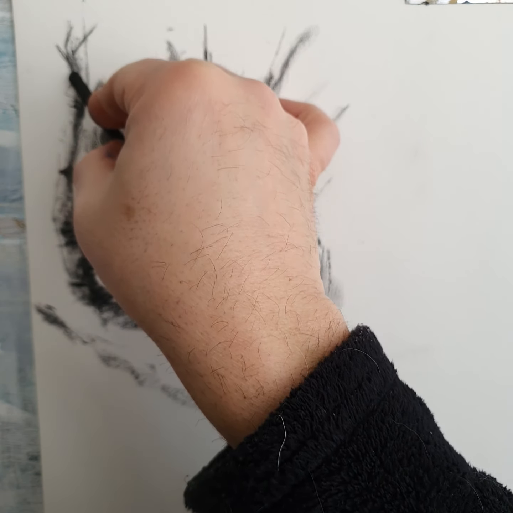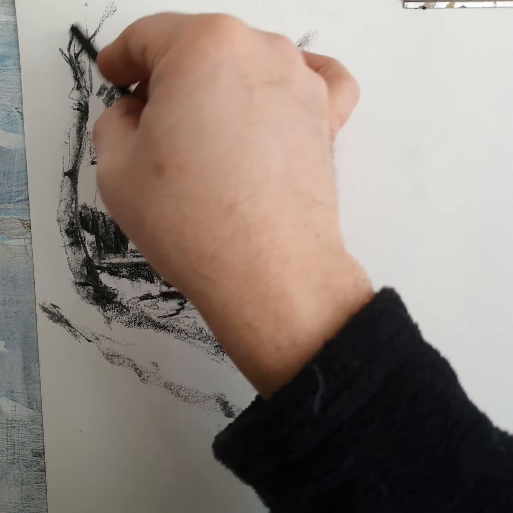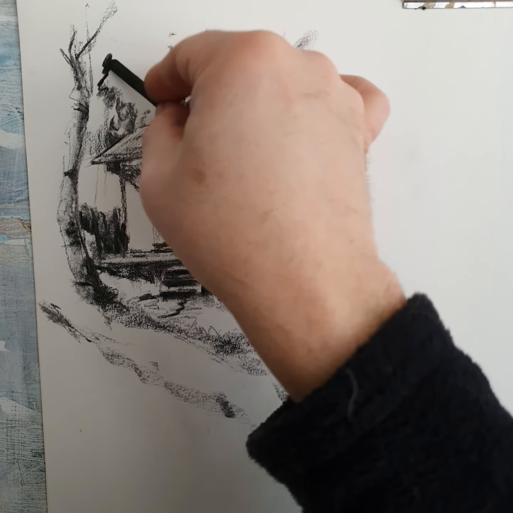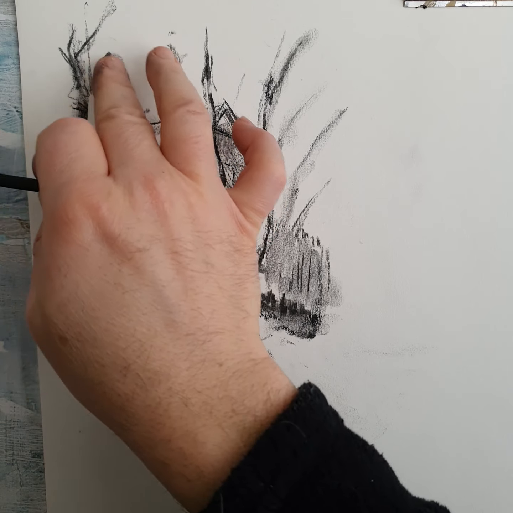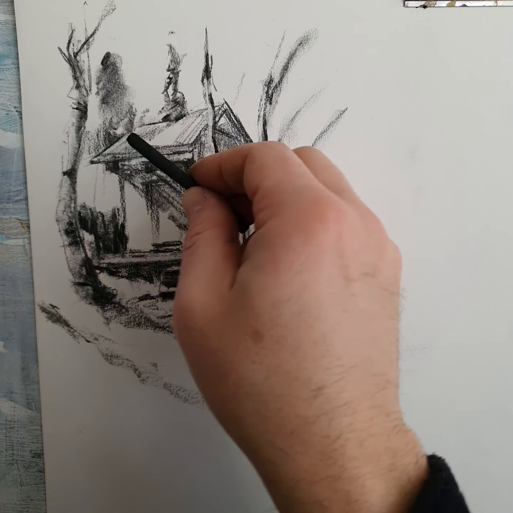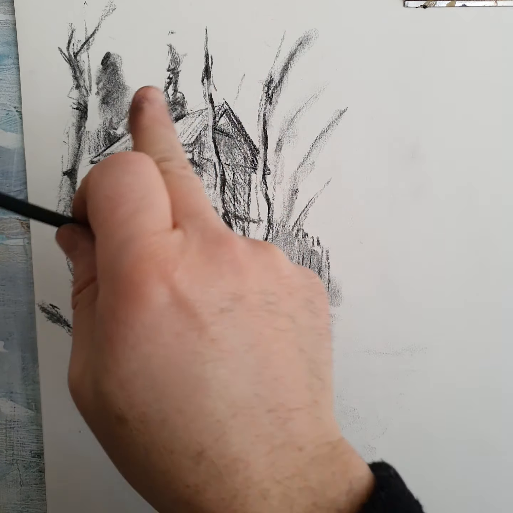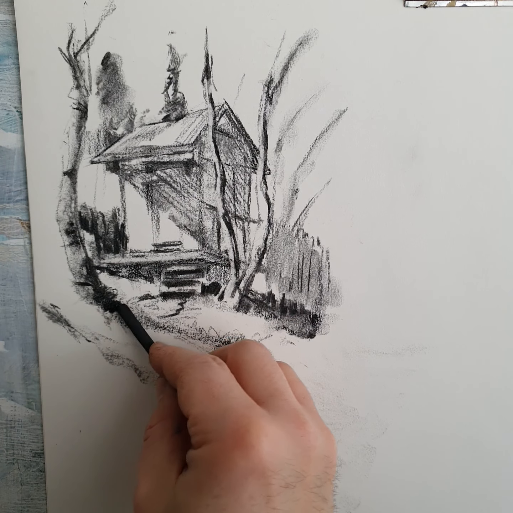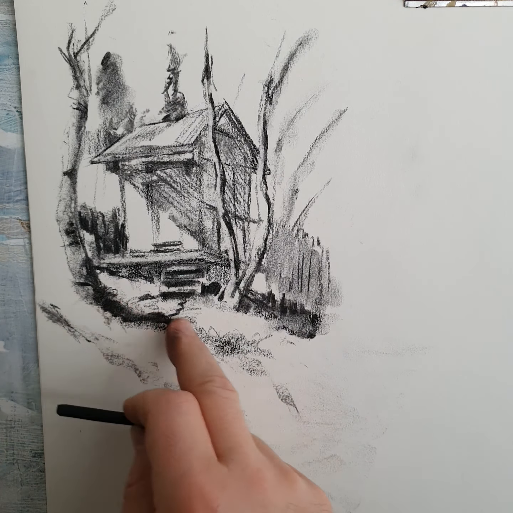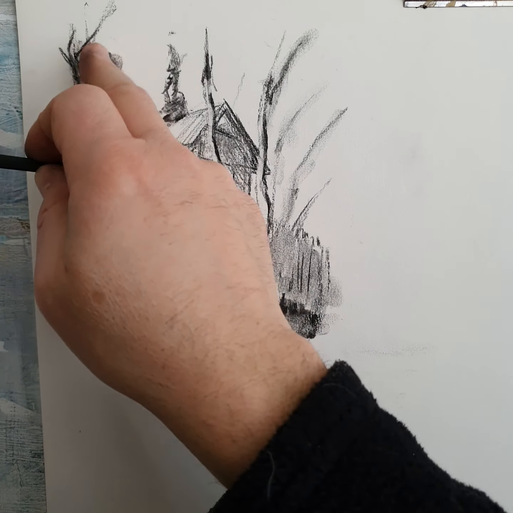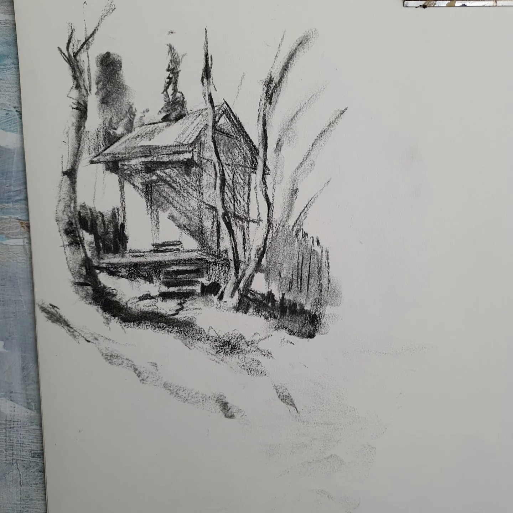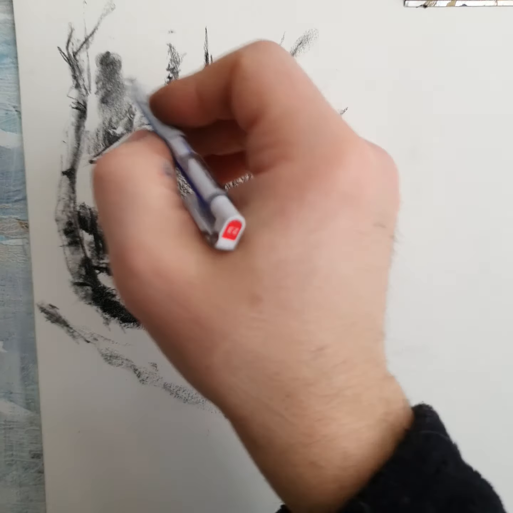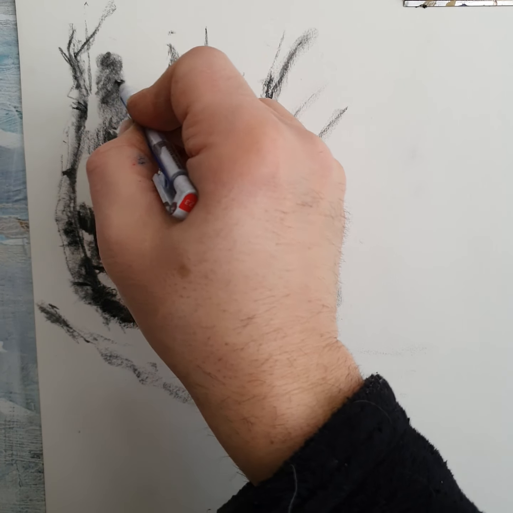A bit more dry, the top branches. I wouldn't leave that too dark because it's in the background, these trees. The front, we have it here. So I would prefer to darken this. See? I want it a little bit transparent here.